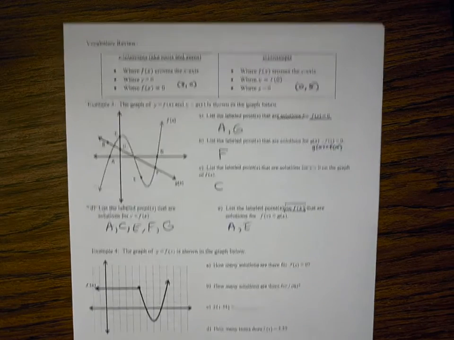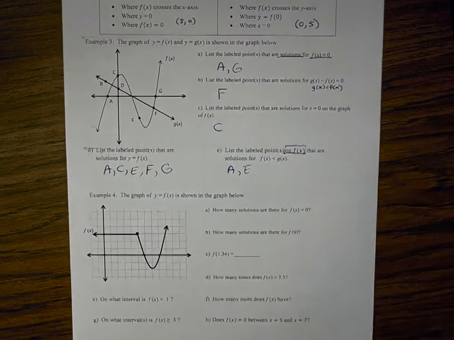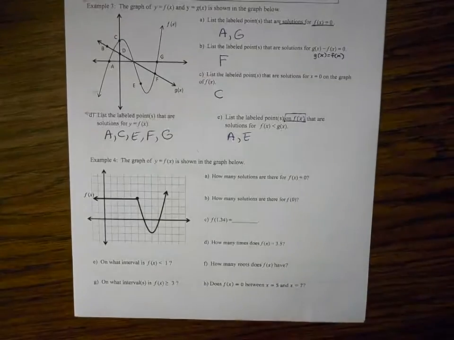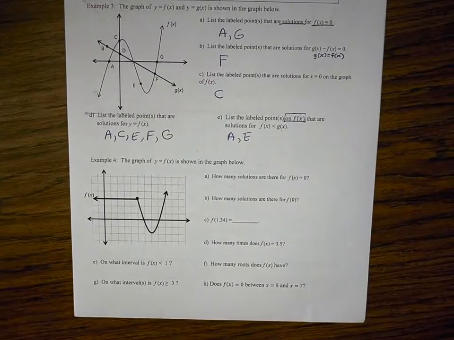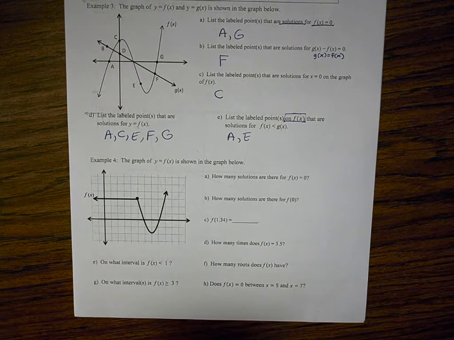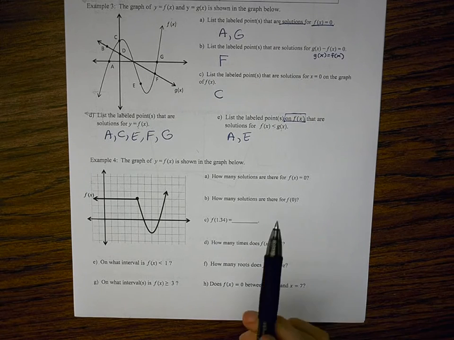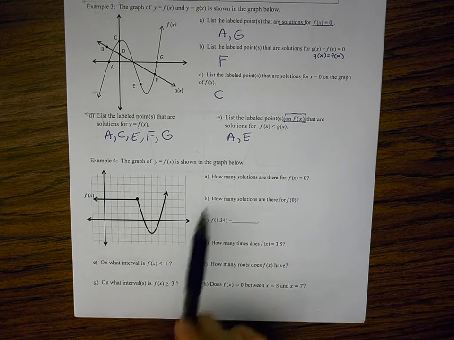Okay, example 4. We're going to do a second one of this because I know this is a little tricky for some people at first. We've got some other questions here for us to answer and then some repeats. Okay, I'm going to recommend pausing the video with each one, trying it on your own, and then restarting when you're ready to check your answer. But I, of course, will leave that up to you. Okay, we have this f of x graph here.